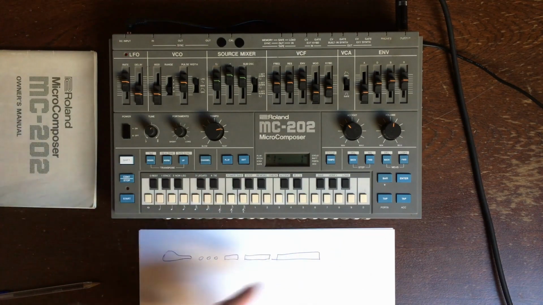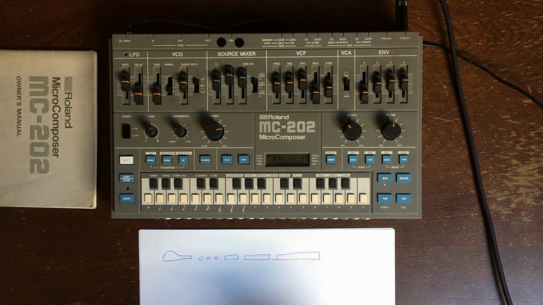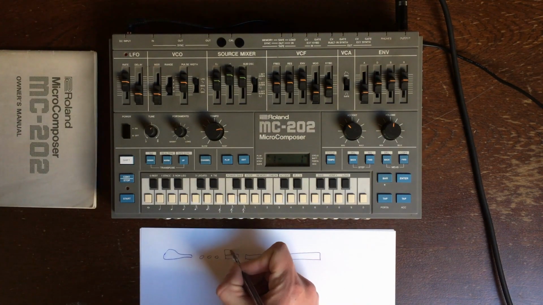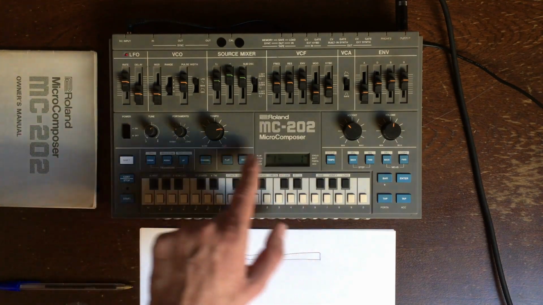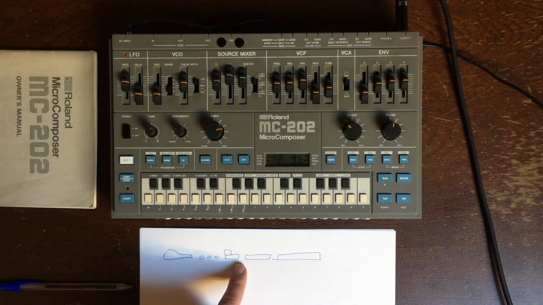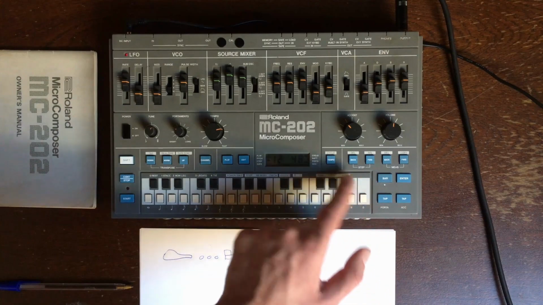I was wrong, it was portamento. Okay, portamento is fine. It does that little bump. I'm alright with it. Then if you want to add stuff, let's say this will be an accent. So let's go to step five: 1, 2, 3, 4, 5, accent.